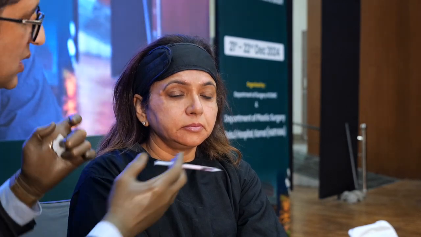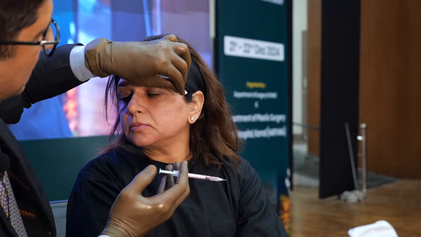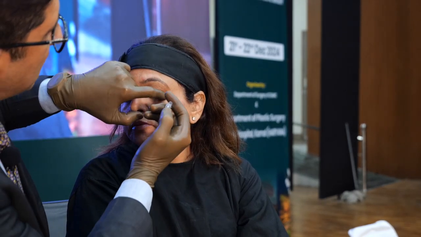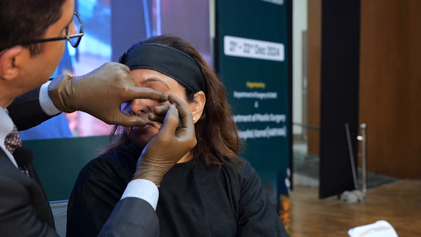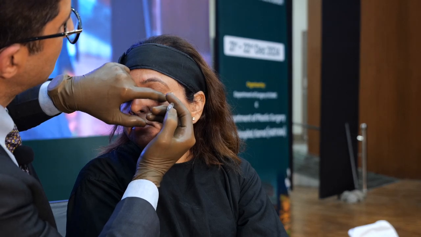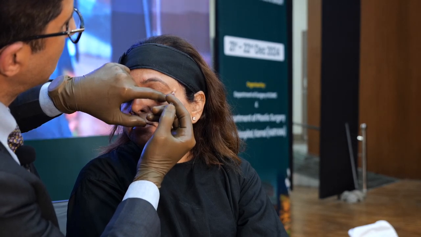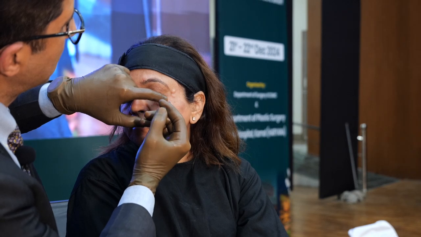We can inject on the other side, standing here. This asks the patient to turn the head, feel the orbital ring. Sir, how far is it from the orbital rim? It's about 1 to 1.5 centimeter from the rim.